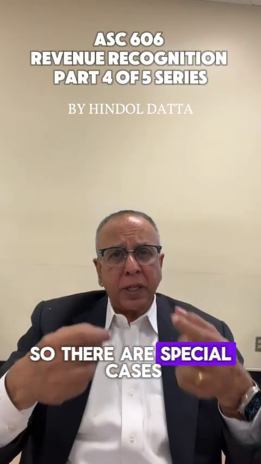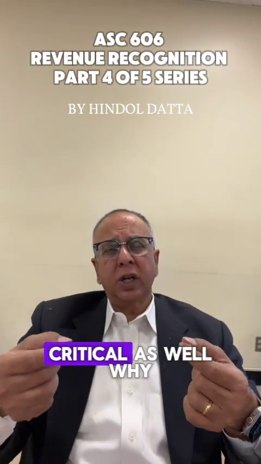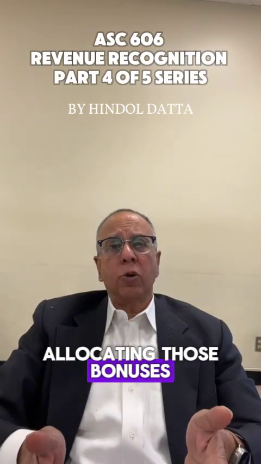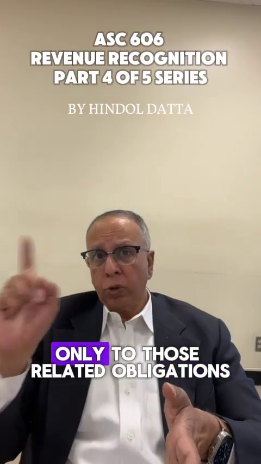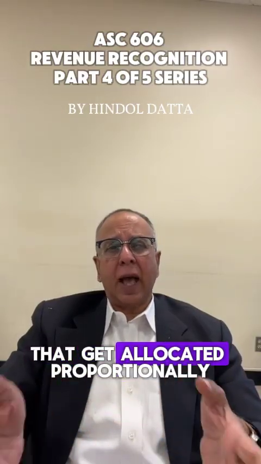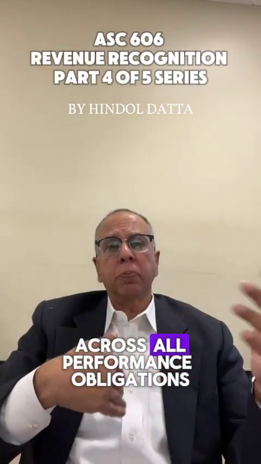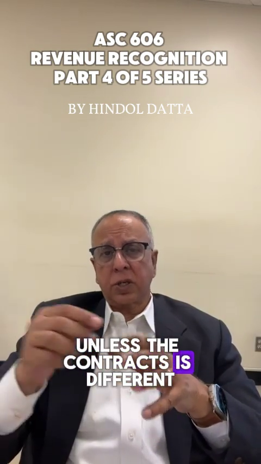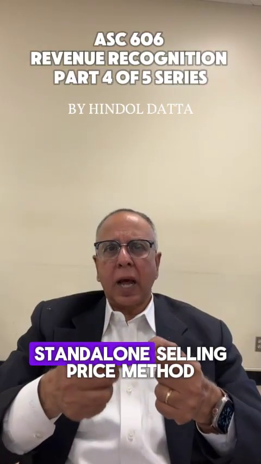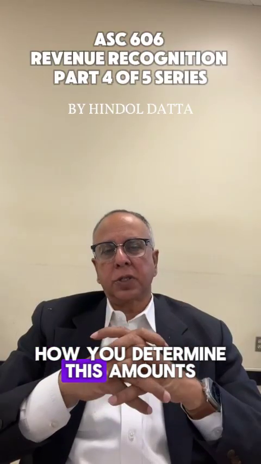So there are special cases. Variable consideration is very critical as well. Why? Because the contract might include bonuses tied to specific performance obligations. It might end up allocating those bonuses only to those related obligations. You might include discounts, contract level discounts that get allocated proportionally across all performance obligations, unless the contract says different. So a practical tip is to document your standalone selling price method. Auditors will ask you how you determine these amounts.